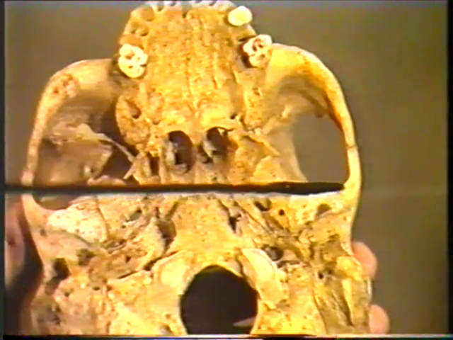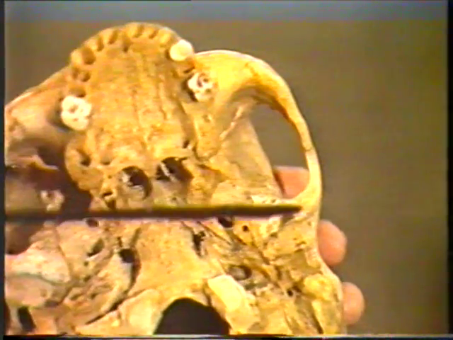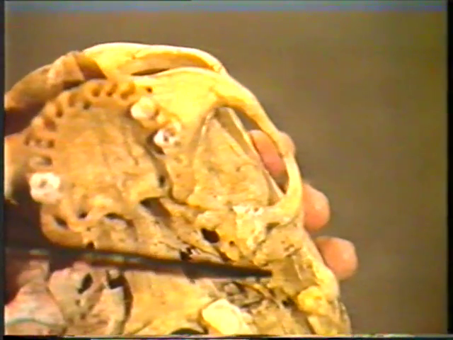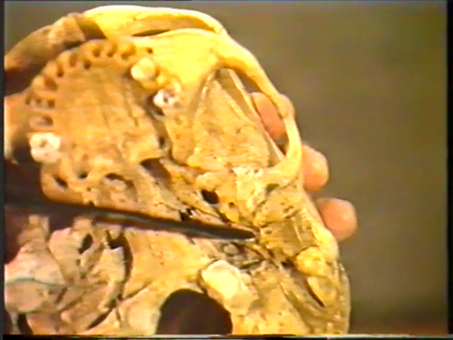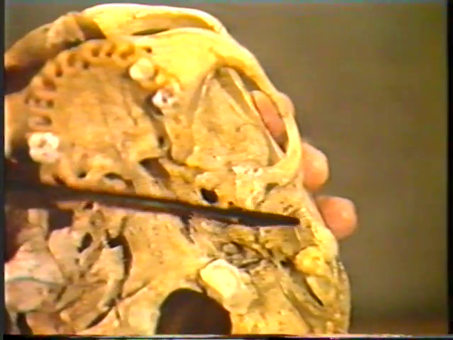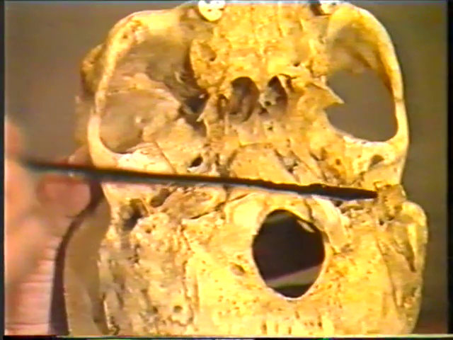Behind the squamous part of temporal bone and continuous with it is the rest of the temporal bone, which comprises the tympanic part, the styloid process, and the mastoid part.